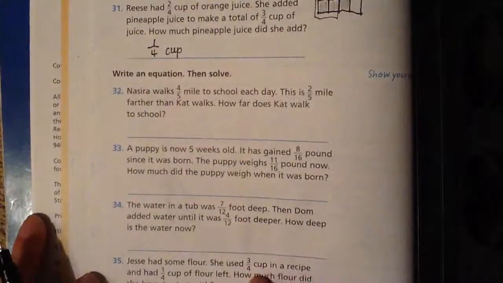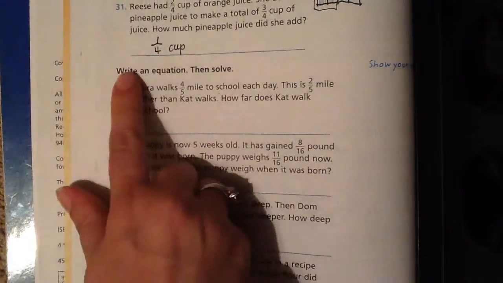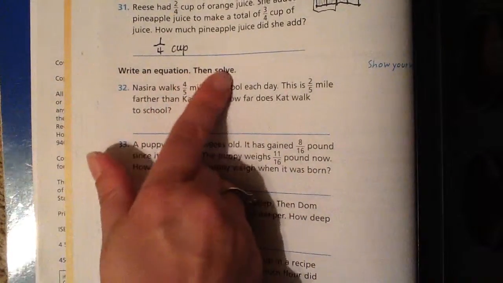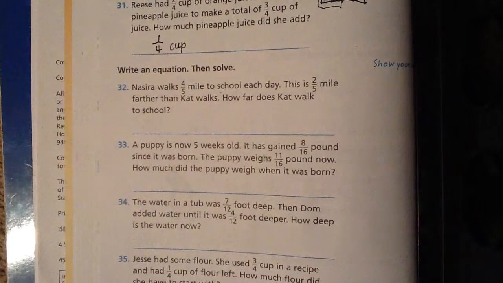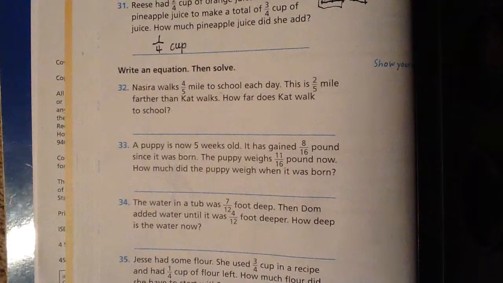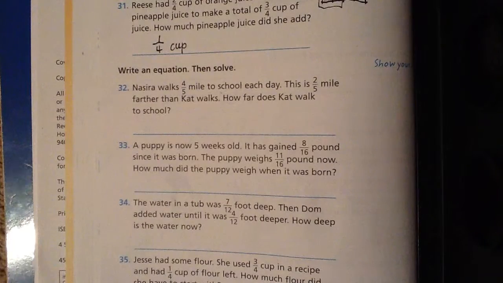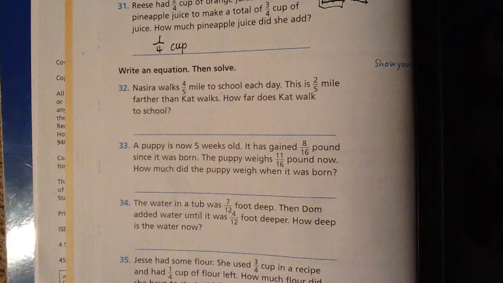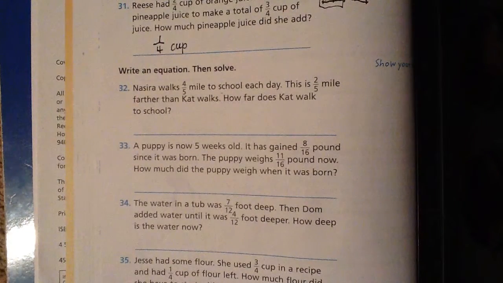Okay. For questions 32 through 35, the directions say write an equation, then solve. Remember, we talked about solution and situation equations. Situation equations mean that I'm going to have a missing component. So when I write my equation, I might have and use a variable. So let's look at 32.